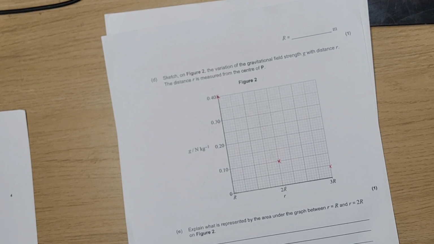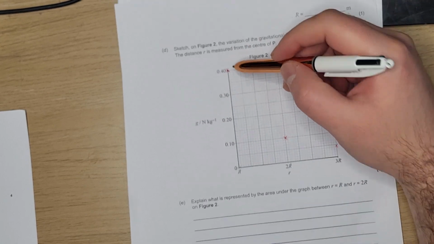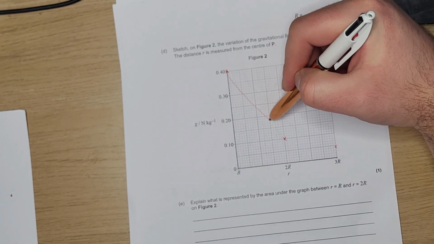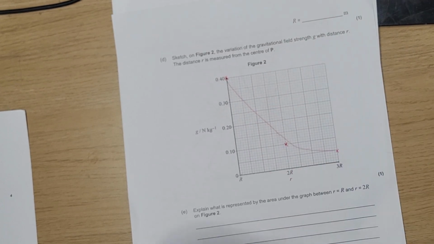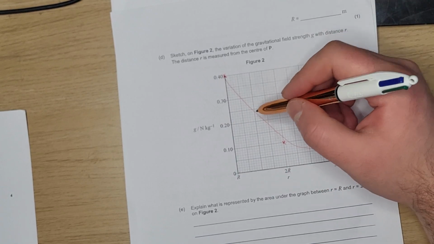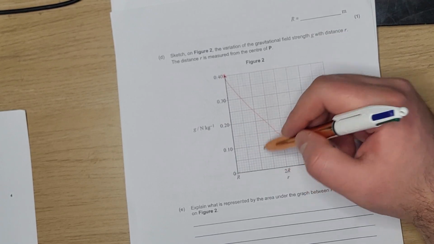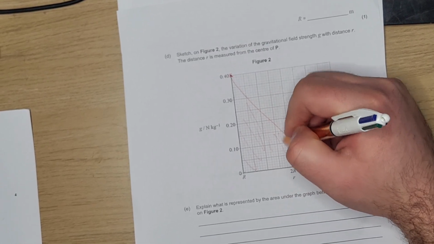Right, part E. Explain what is represented by the area under the graph between r and 2r on figure 2. So we're looking here, what's the area under this graph? Okay, a bit of a poorly drawn line. Obviously do that a bit better. My pink one came and screwed there. When you're doing that in exams, obviously use pencil so you can edit it if you do have a slip up like that. So r to 2r, what is the area under this graph representing?